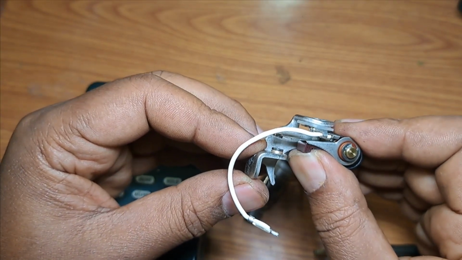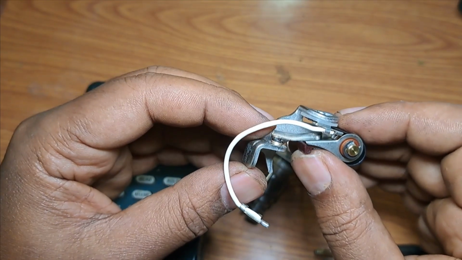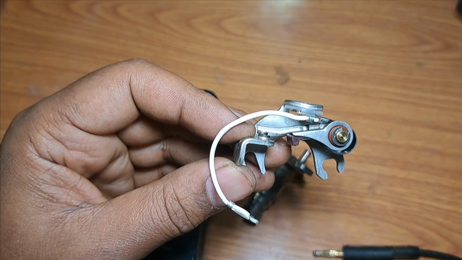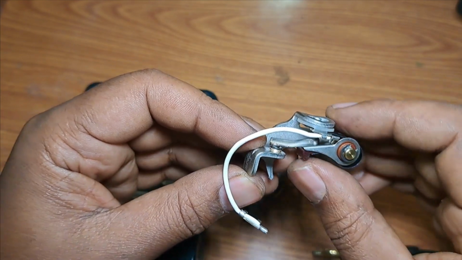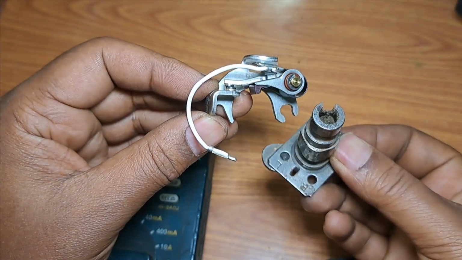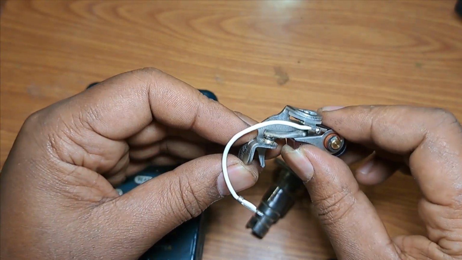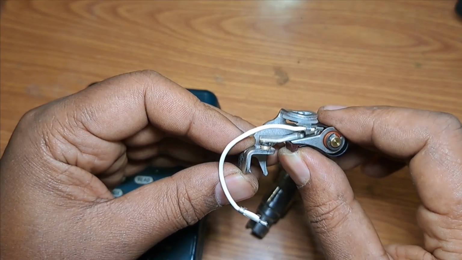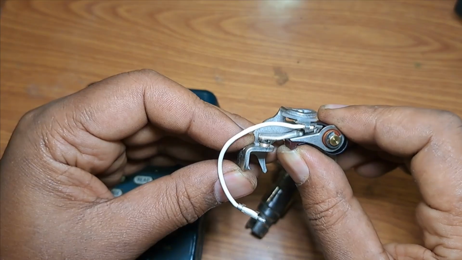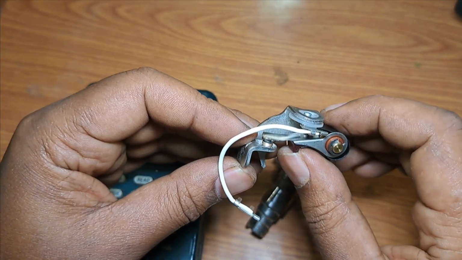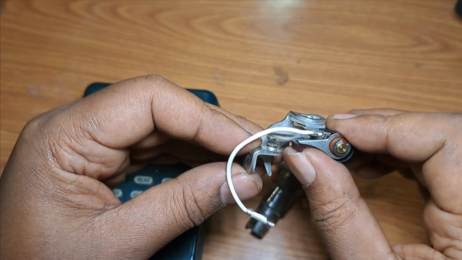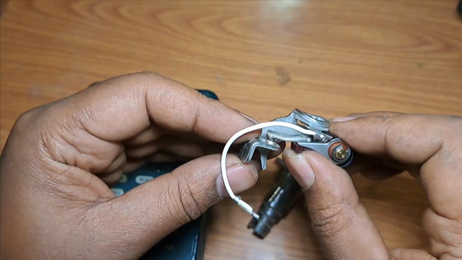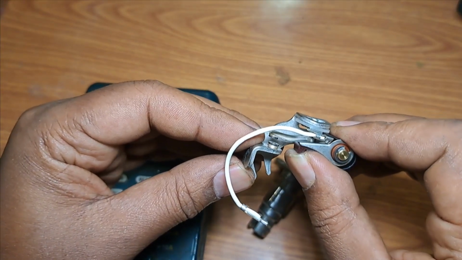Now, when the contact point is closed, current flows from the battery through the primary winding of the ignition coil. This creates a magnetic field around the coil. Then, as the rubbing block is pushed by the cam, it will open. Exactly when the points open, the cam lobe opens this and the current flow stops. This sudden interruption of current flow through the primary winding will generate a magnetic field fluctuation. The collapsing magnetic field induces high voltage inside the secondary winding of the ignition coil. That will produce a strong spark.